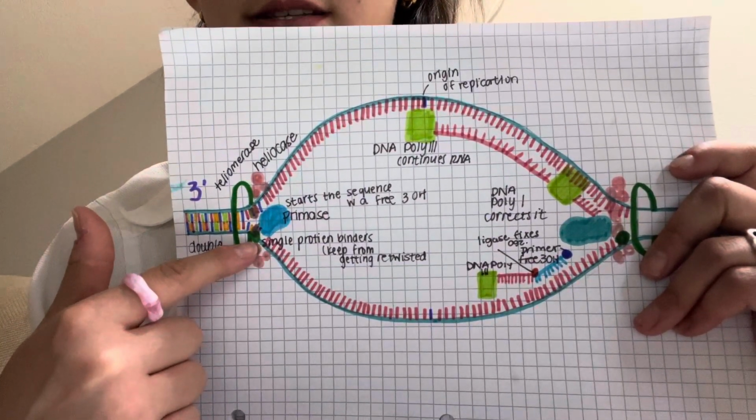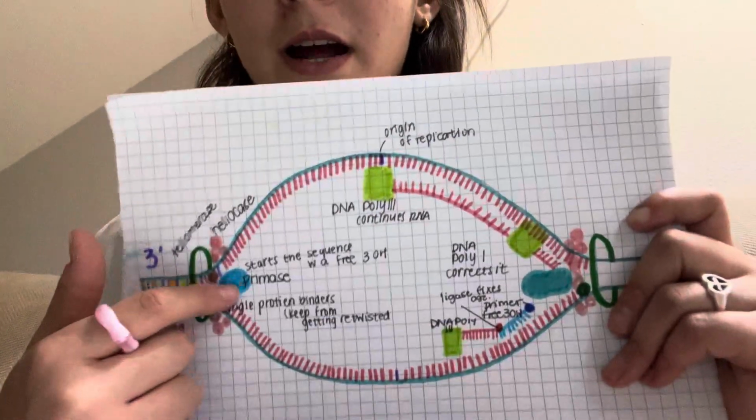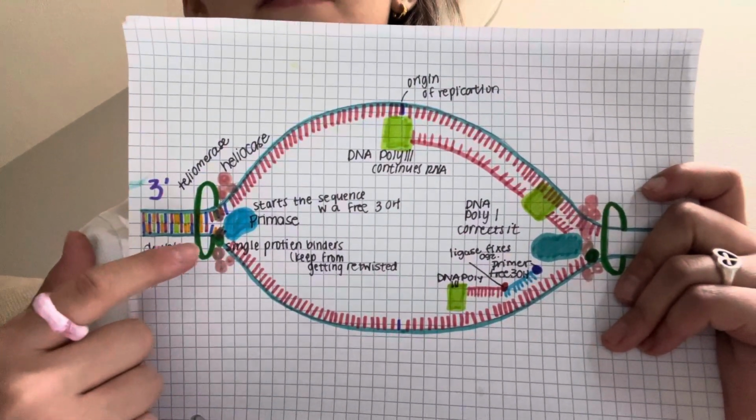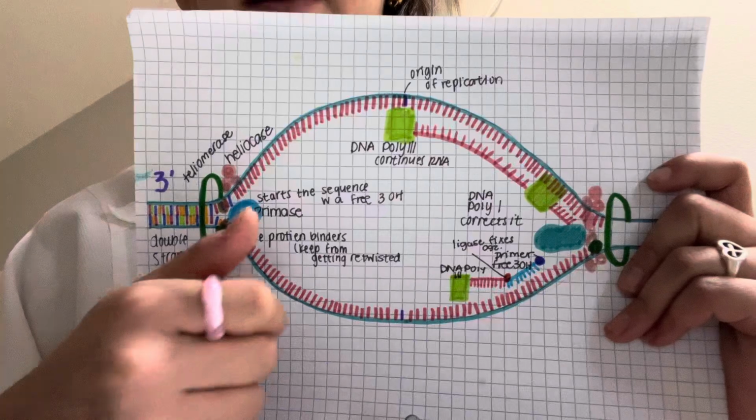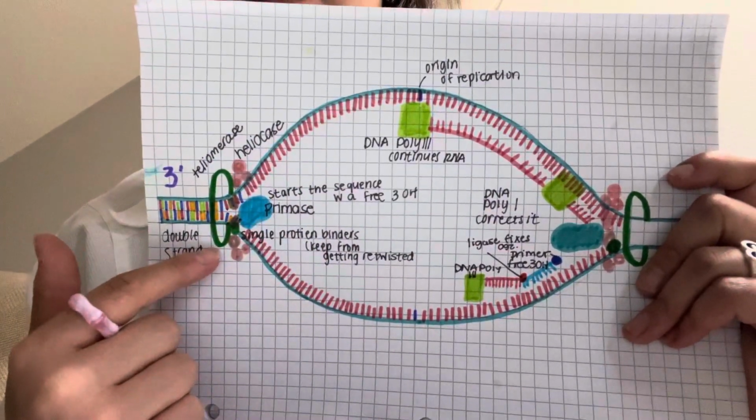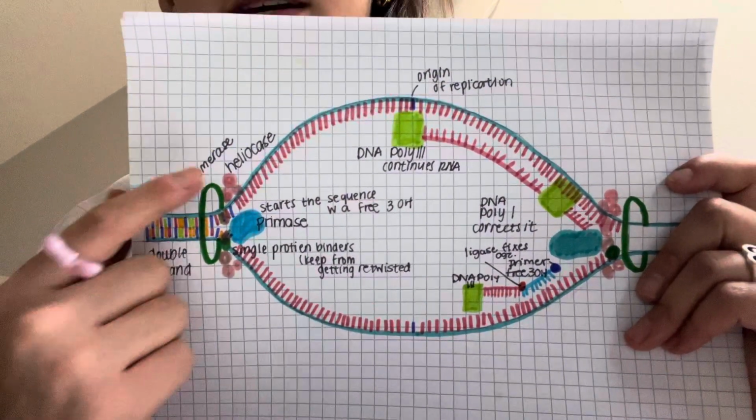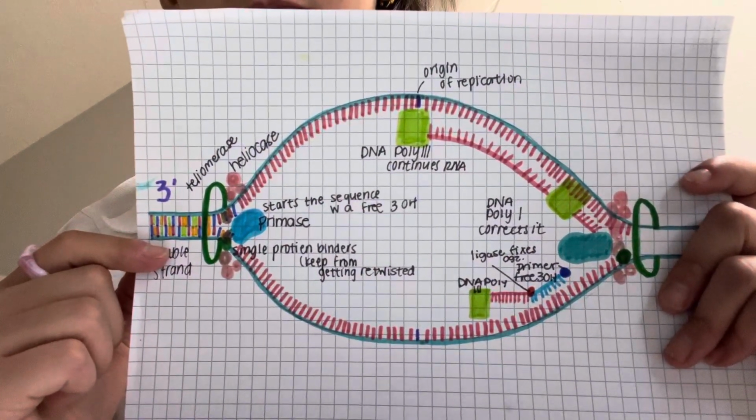This will be the single-strand binding protein, I believe. But that is going to keep it from rewinding back after it's opened up, and that's the helicase, which opens everything up.